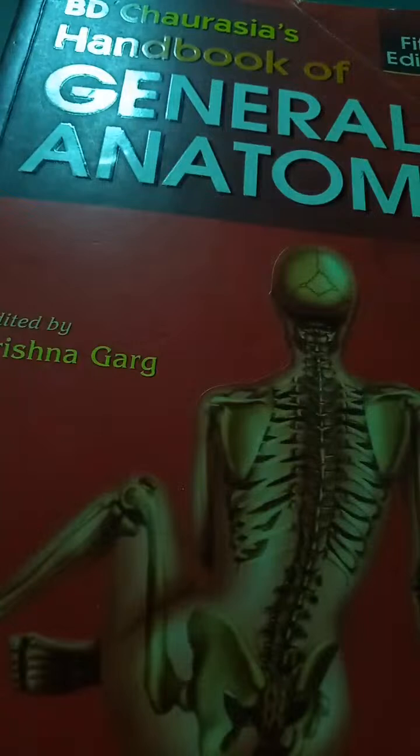Now we will see some things. We will revise what we learned in this topic. MCQ means multiple choice question. Name the founder of modern anatomy. Number 1, Vesalius. Number 2, Herophilus. Number 3, Galen. Number 4, Leonardo da Vinci.